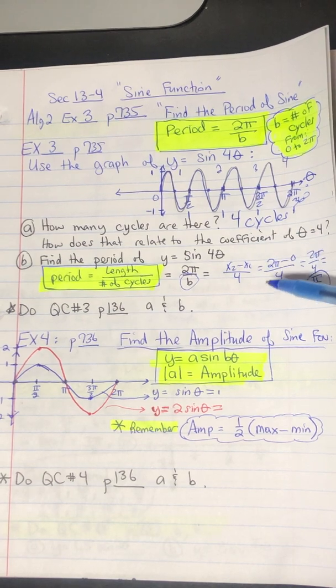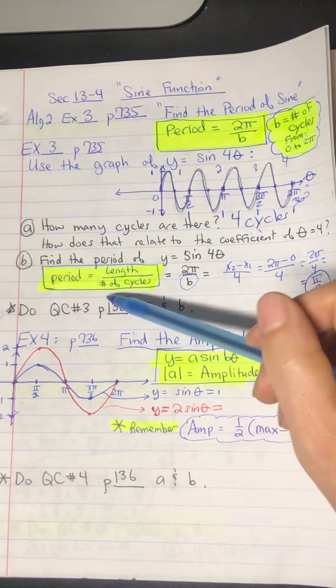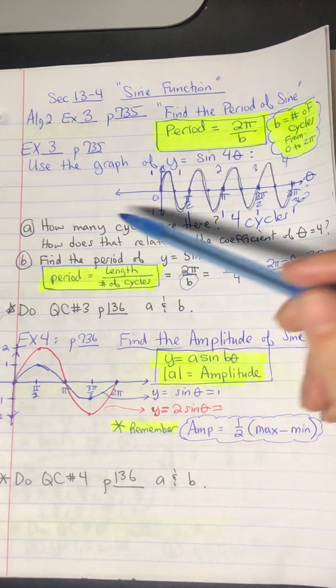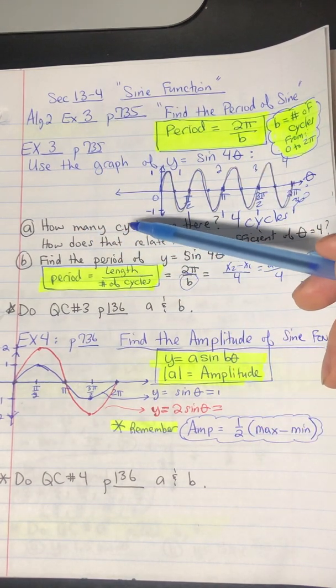Okay, that's example 3. Now I want you to do quick check number 3, page 136, A and B. There are two graphs there. They want you to do the same exact thing we did in example 3.